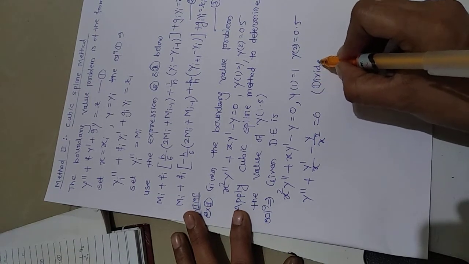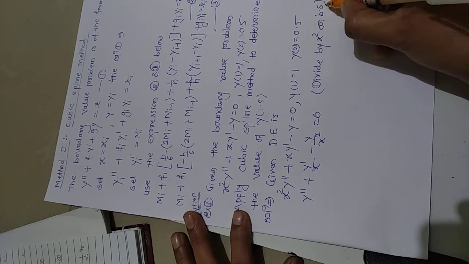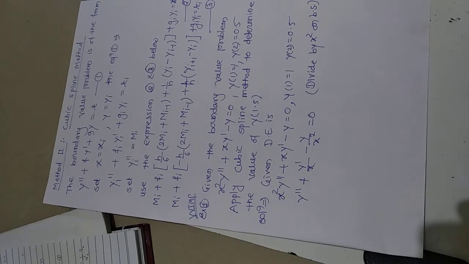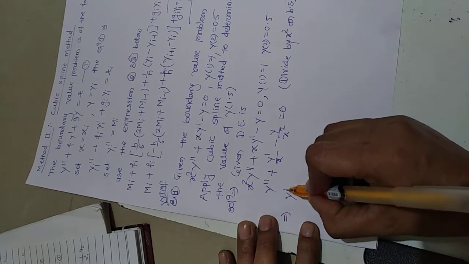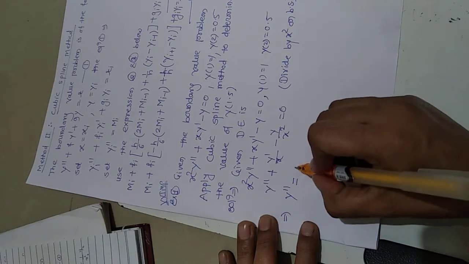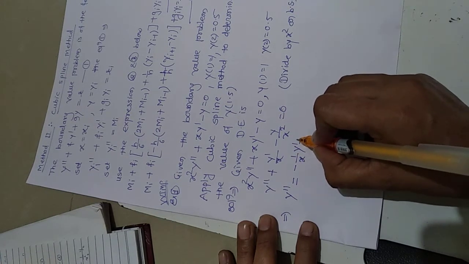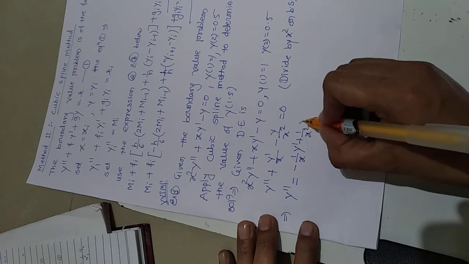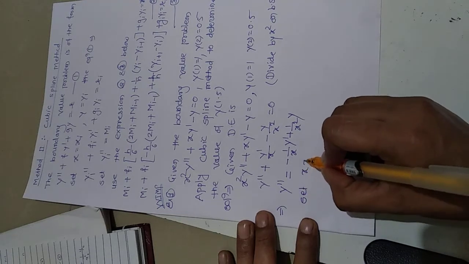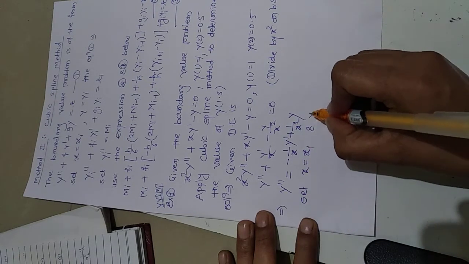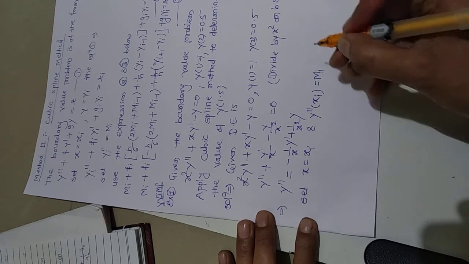Divide by x square on both sides. Then we get y double dash is equal to minus 1 by x y dash plus 1 upon x square y, and set here x is equal to xi and y double dash of xi is equal to mi.